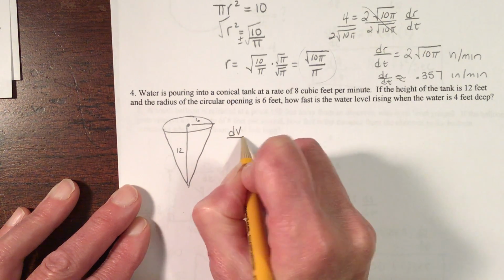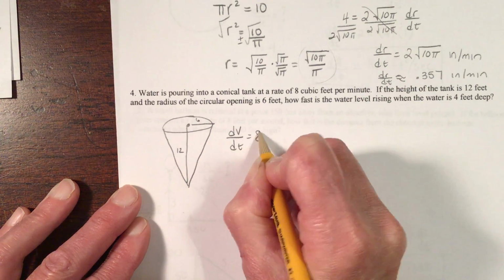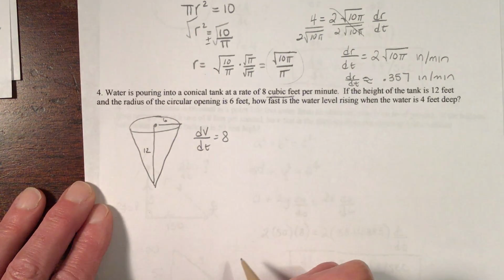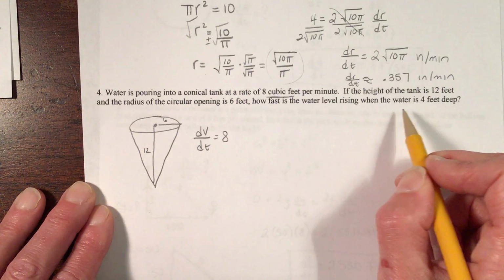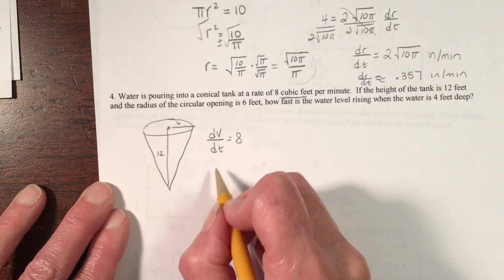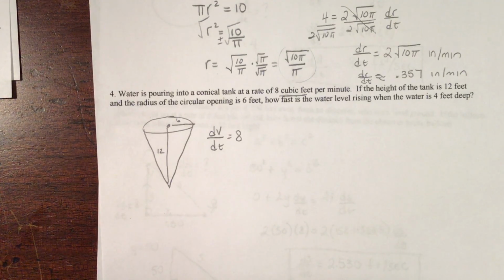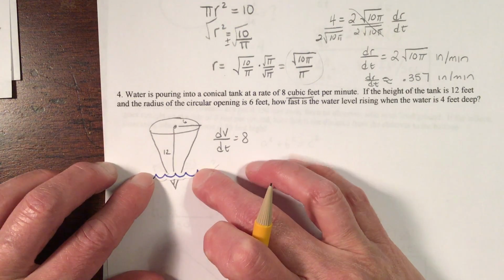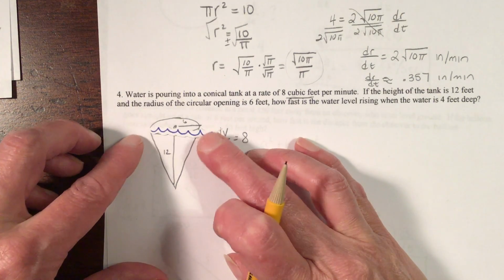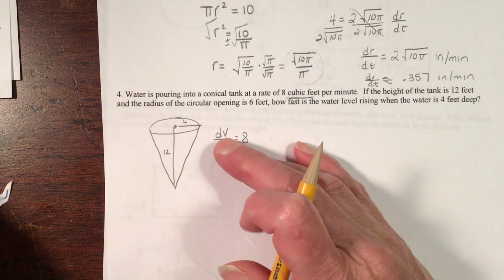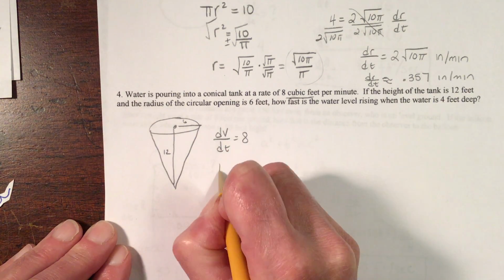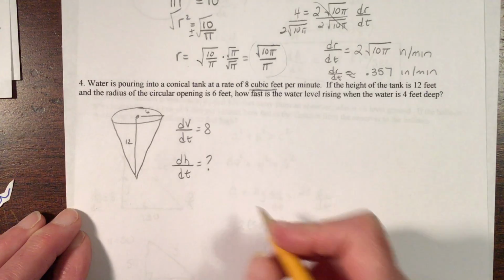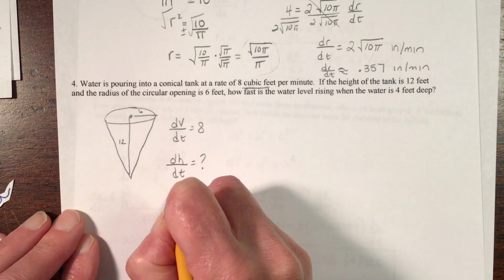We want to know how fast the water level is rising and it's being poured in. So dV/dt equals 8. How did I know it was volume? Cubic feet. So dV/dt is 8 cubic feet per minute. How fast is the water level rising when the water is 4 feet deep? So if we're thinking about the water level rising, think about this. We've got water going up in this tank. It's going up, it's going up, it's going up. What's changing as the water moves up the tank? The height, right? So dh/dt is what we're looking for when the water is 4 feet deep, so when h is 4 feet.